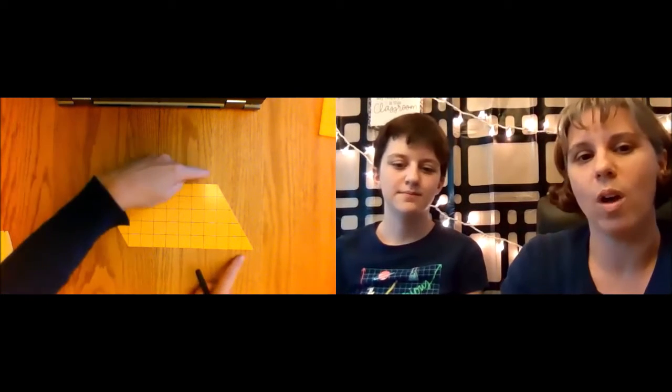This is a quadrilateral. It has 1, 2, 3, 4 sides. Four-sided polygons are called quadrilaterals. And this is not a rectangle quadrilateral. This is a different kind of quadrilateral. This has one pair of parallel sides here and another pair of parallel sides here. So we call it a parallelogram. It's a fun word to say. Parallelogram. It's just a fun one to say.